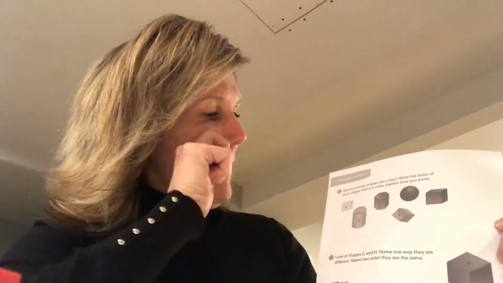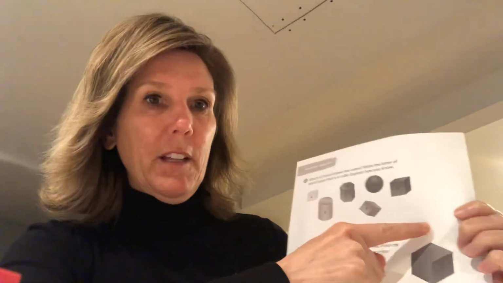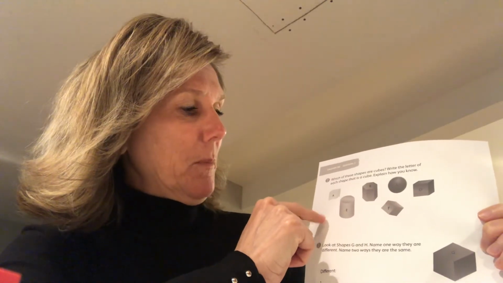Number 2 then gives you a nice bunch of shapes there. It says, which of these shapes are cubes. Write the letter of each shape that's a cube and then explain how you know. So, two different parts. You have to look at each shape and decide, is it a cube or isn't it? If it's a yes, you are going to choose somewhere on this paper. They don't give you a lot of room up here. You are going to put the letter and then you have to tell me why.